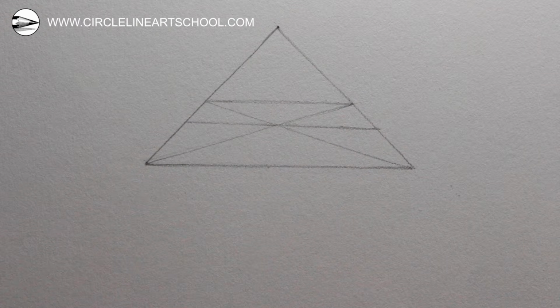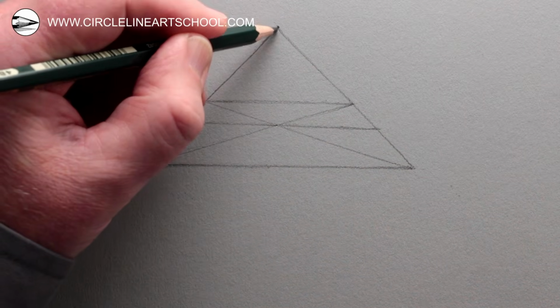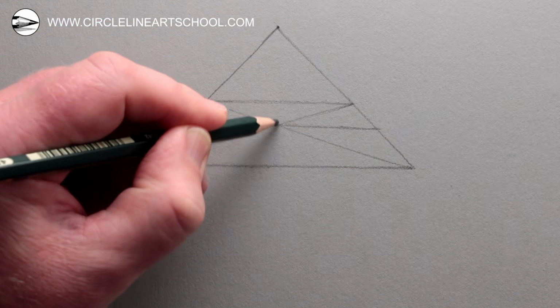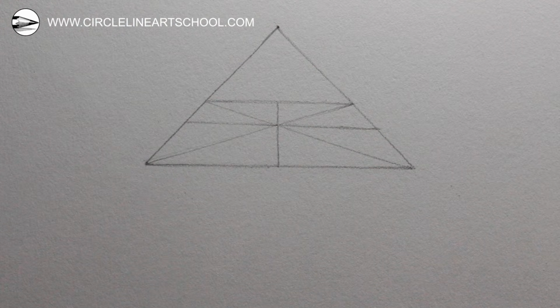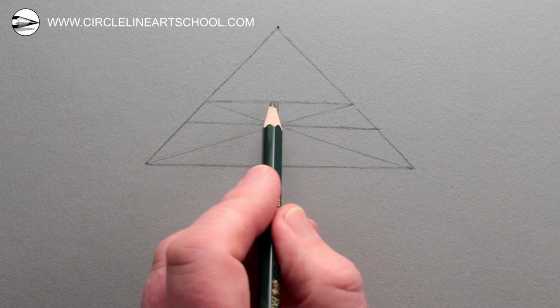Next we can draw a vertical line where they cross as well. And these are all the guidelines that we need for the first ellipse in perspective, the top of the round table in perspective. Next, it's now time to draw the circle.